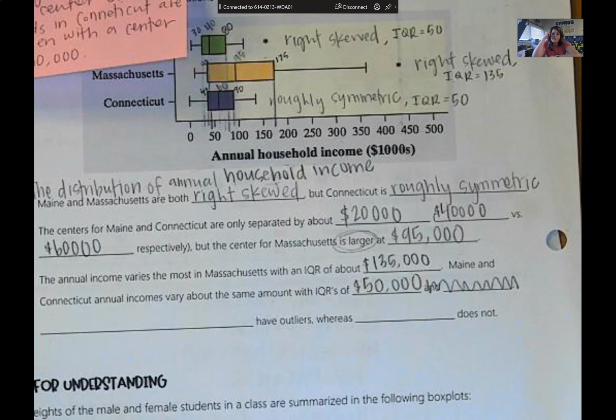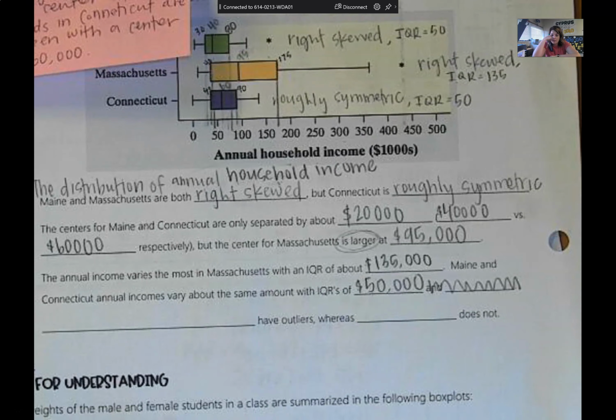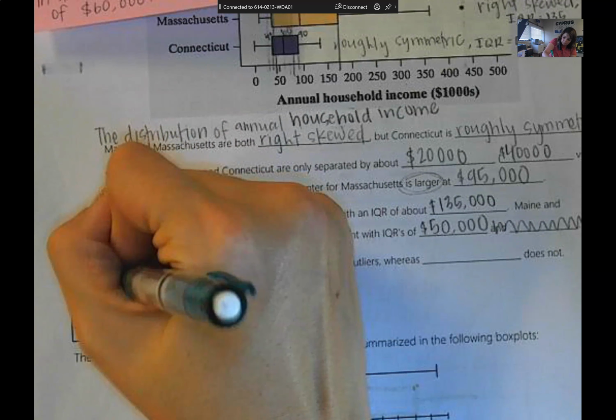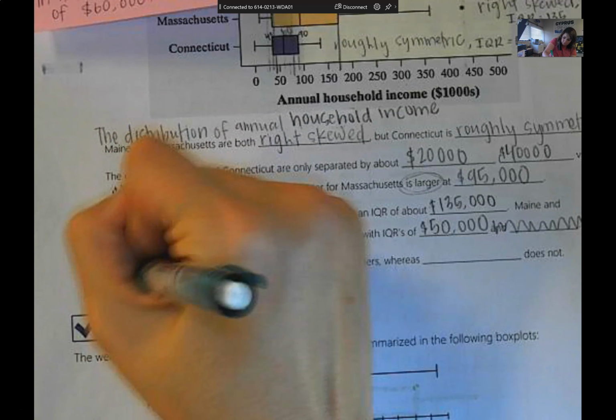And then lastly, outliers, we don't have to wonder, we know for sure. So Maine and Massachusetts both have one outlier and Connecticut doesn't have any. So Maine and Massachusetts have outliers, whereas Connecticut does not.